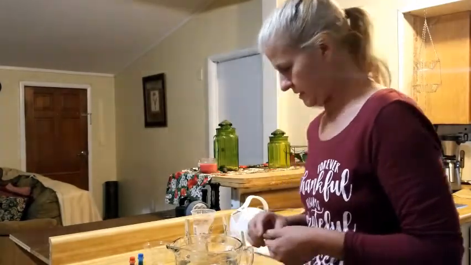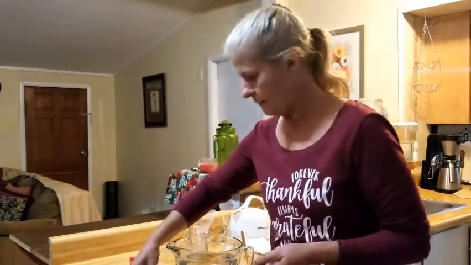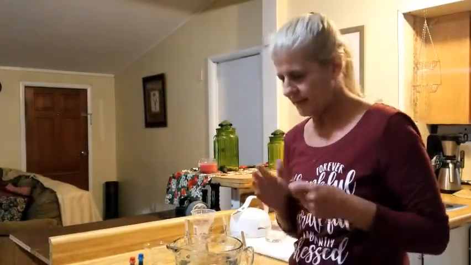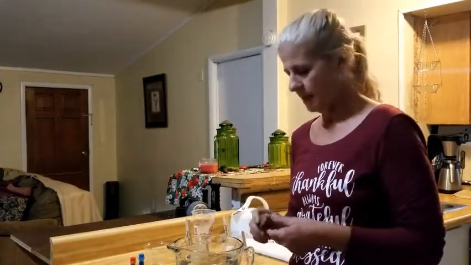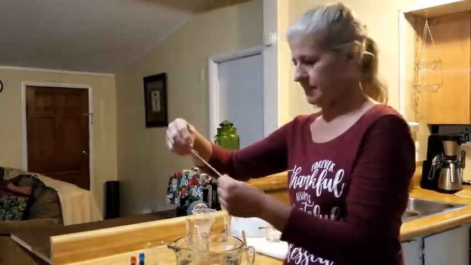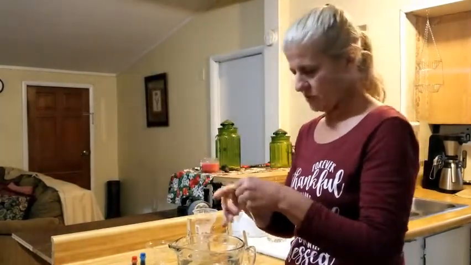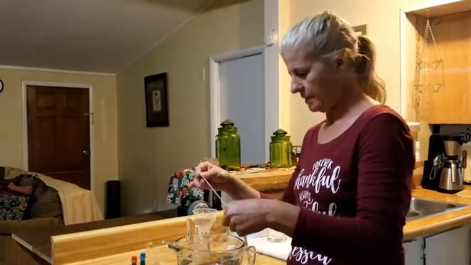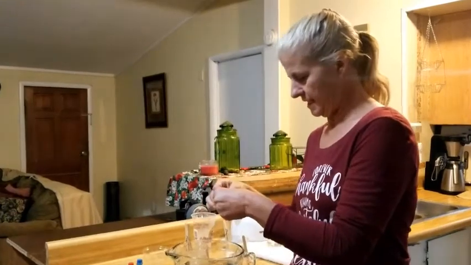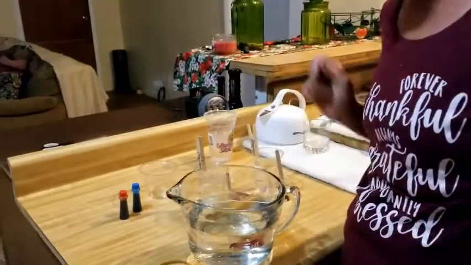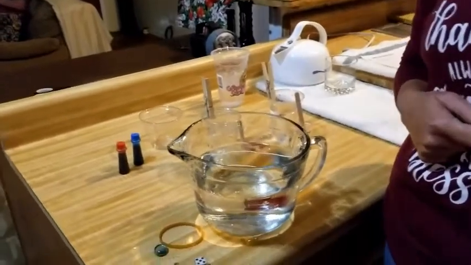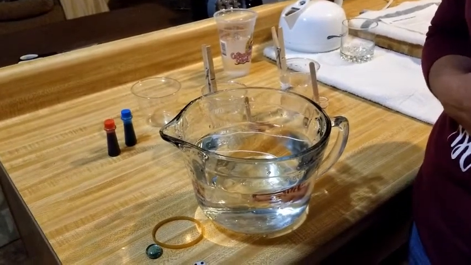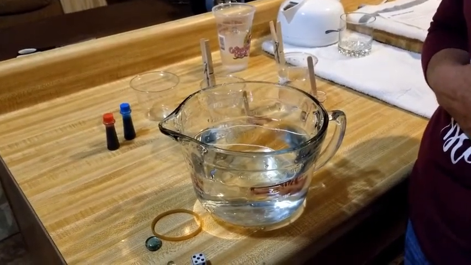Well, let's get started. I'm going to put several different things in this cup of water, and you'll maybe start to understand what density is compared to how much it weighs. Well, let's start with this piece of string. Now, the string is really lightweight. Let's see if it's dense or not dense. So this piece of string is floating. It did not sink. So it's not very dense.